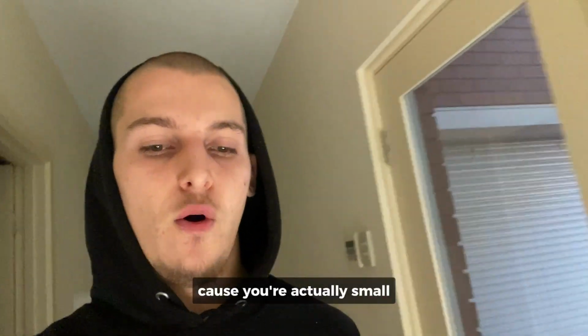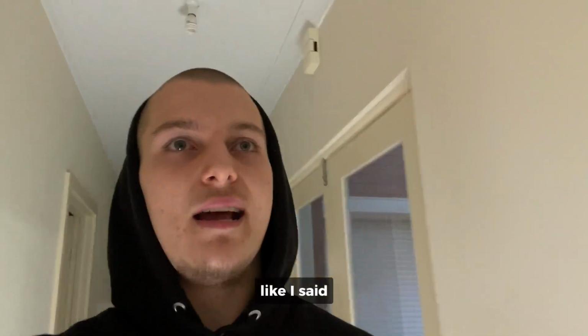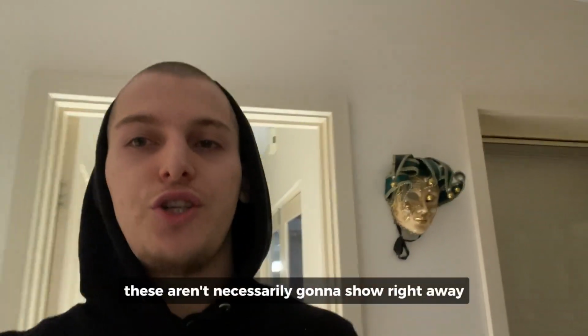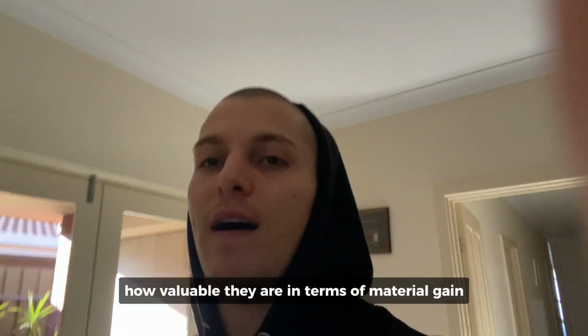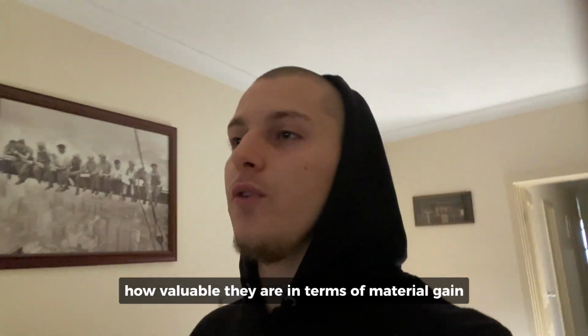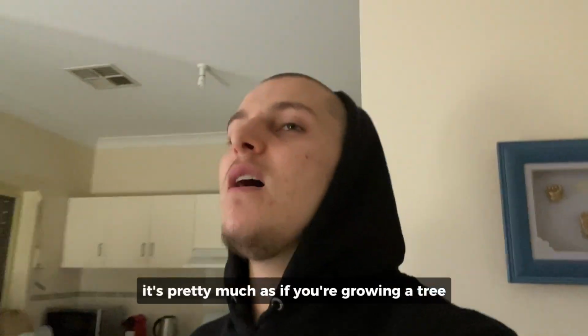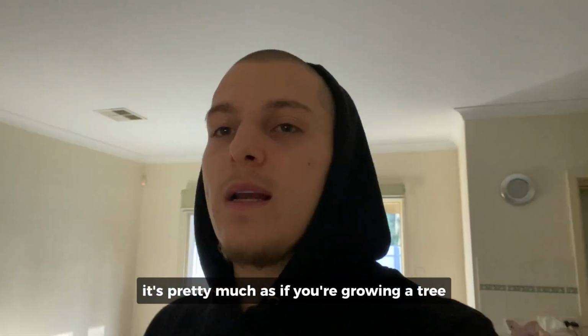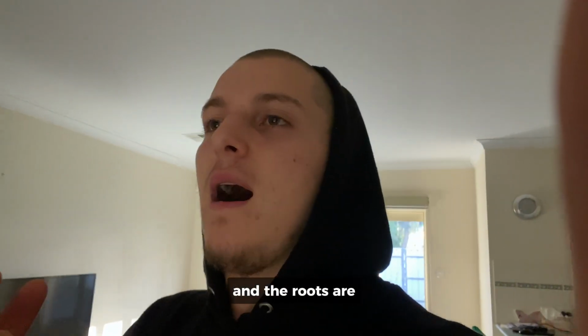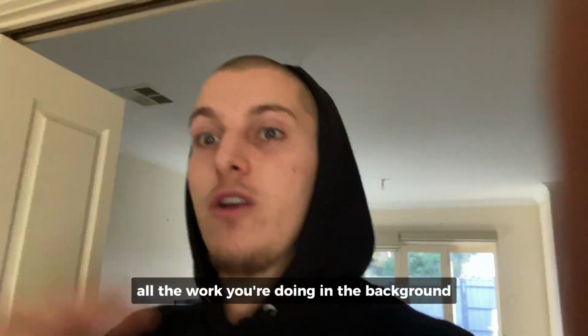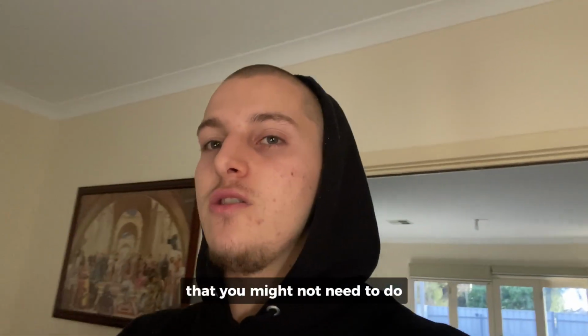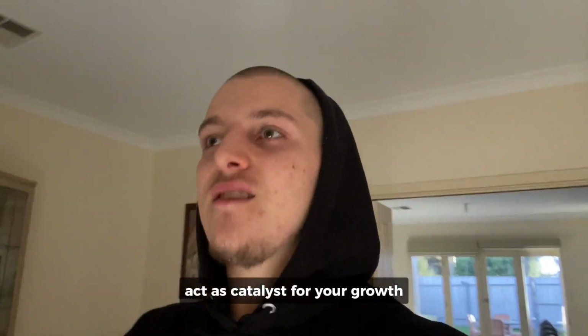Because you're actually small and you haven't got the leverage, like I said, these aren't necessarily going to show right away how valuable they are in terms of material gain or outputs you get from the success of your inputs. And so with that said, it's pretty much as if you're growing a tree and the roots are a representation of all the work you're doing in the background that you might not need to do. They act as catalysts for your growth.